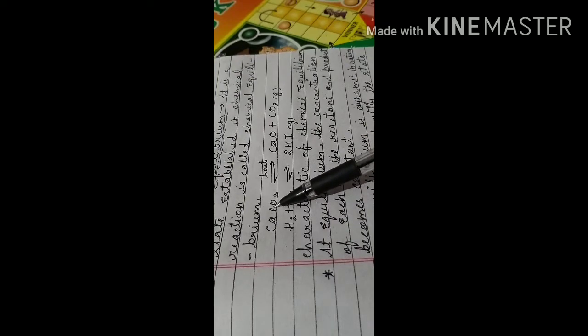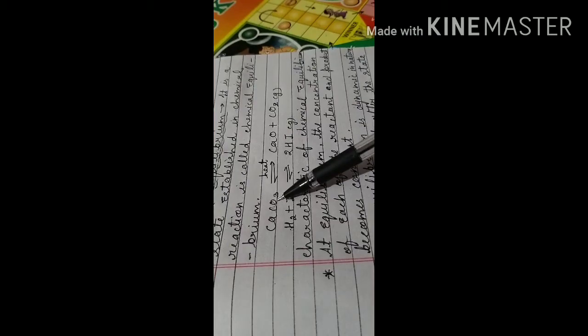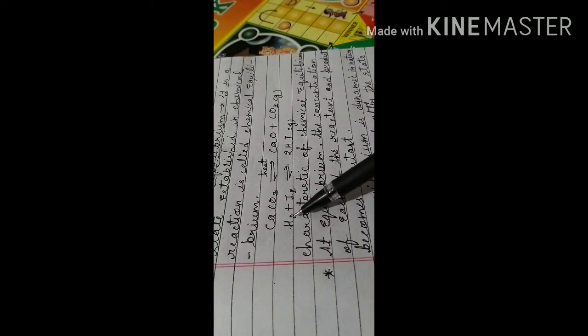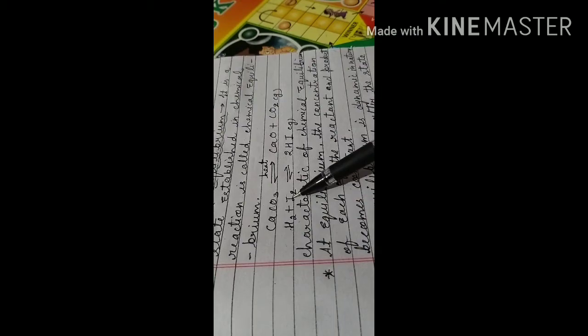Suppose any chemical reaction is going on, meaning the reactant is converting into the product, and the product can also convert back into the reactant form, so the reaction is reversible. Then the rate of forward reaction is equal to the rate of backward reaction. That is the condition of equilibrium. Here I have written a few examples: the heating effect on calcium carbonate, and the combination of hydrogen and iodine forming hydrogen iodide.